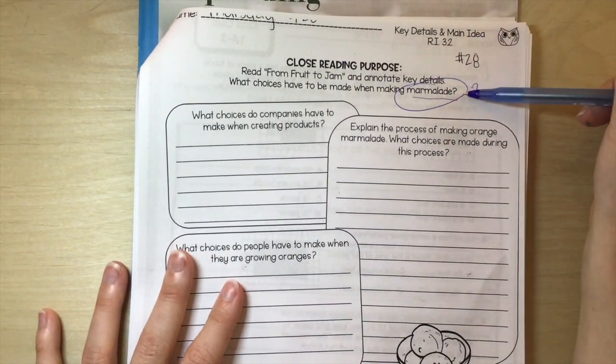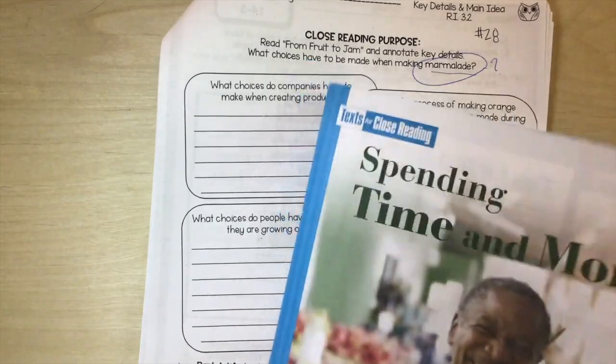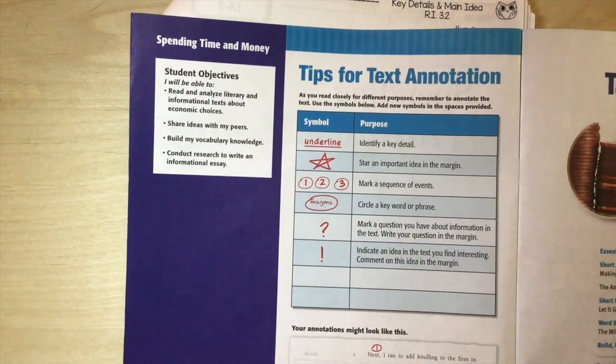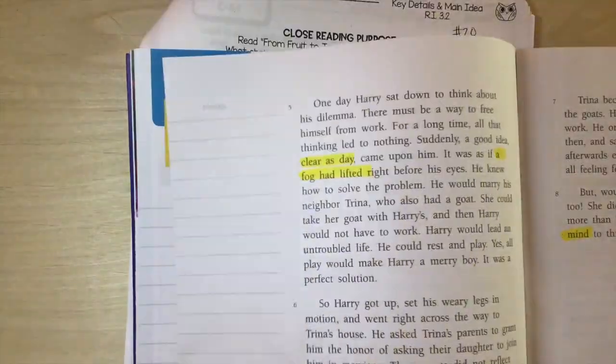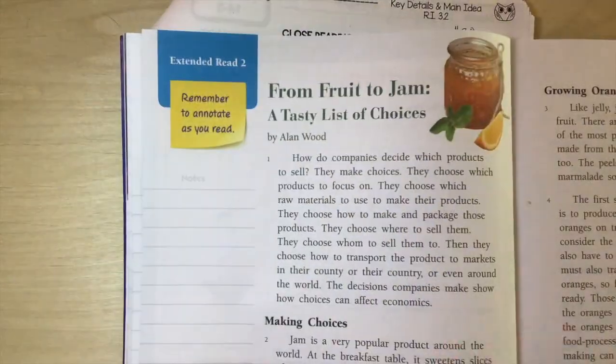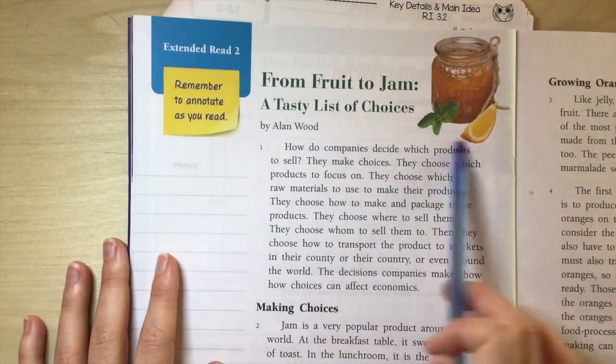I think we're going to be reading about that in our text. So let's just preview it really quickly. So remember, annotating is all of this stuff right here. That's what we're going to be focusing on today, and we'll be answering that question. So we're going to turn to the page. We're going to skip this one, and we're going to turn to From Fruit to Jam.